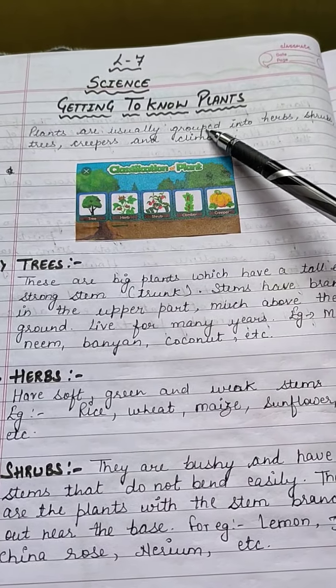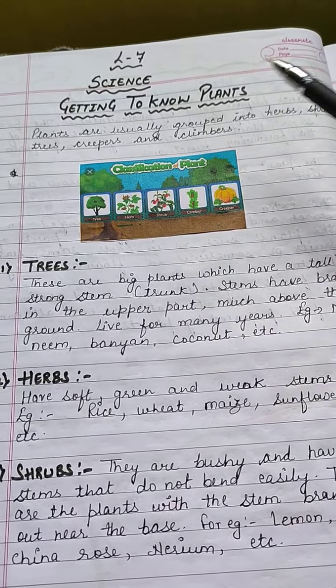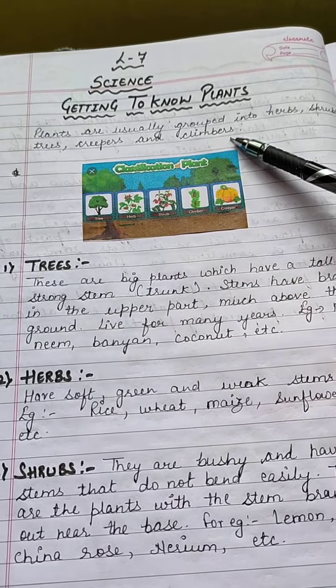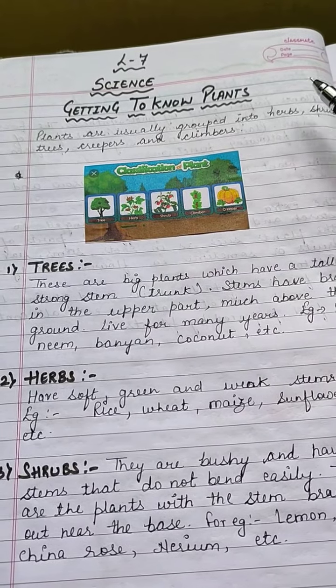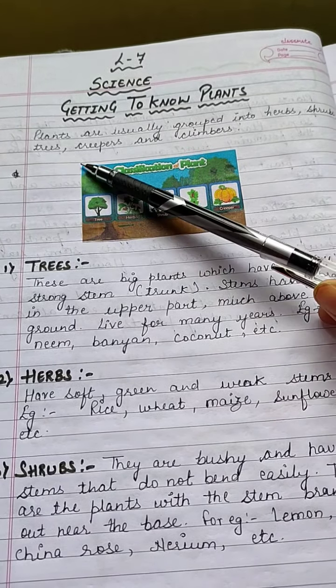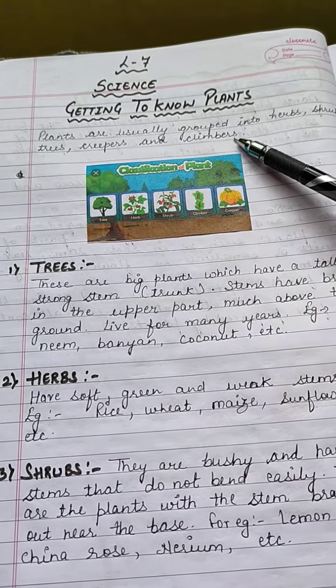Plants are usually grouped into herbs, shrubs, trees, creepers, and climbers. So, plants are classified as herbs, shrubs, trees, creepers, and climbers.